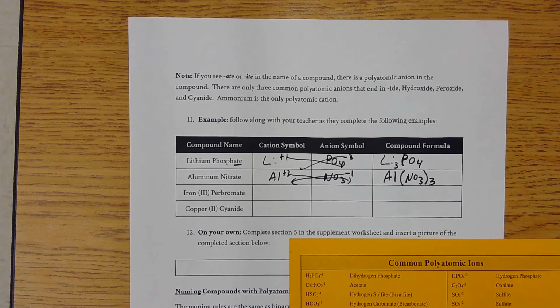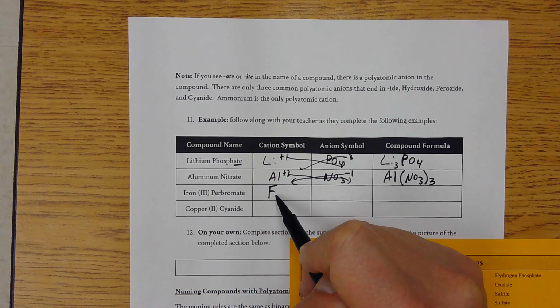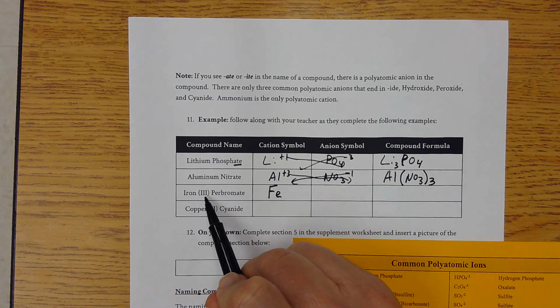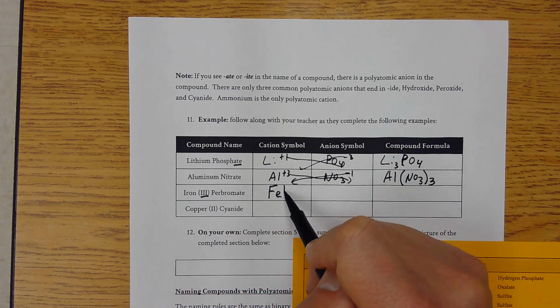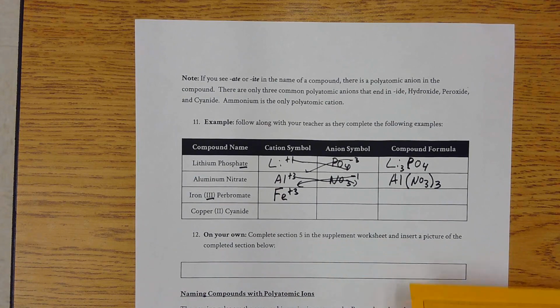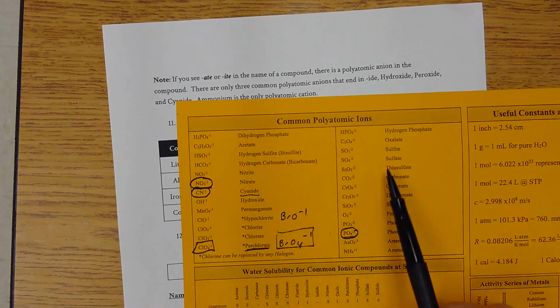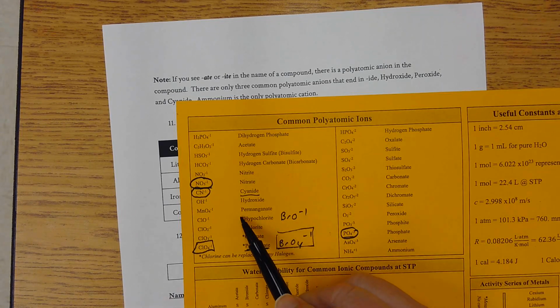All right, next we have iron perbromate. This one's a little tricky. Okay, we can get iron, and the way that we know the charge on iron is right here, +3. All right? Now, perbromate, if I look in the back here, there is no perbromate. Okay? But if you look at right here, there's 4 little stars here, and they all have chlorite or chlorate. They're all dealing with chlorine.